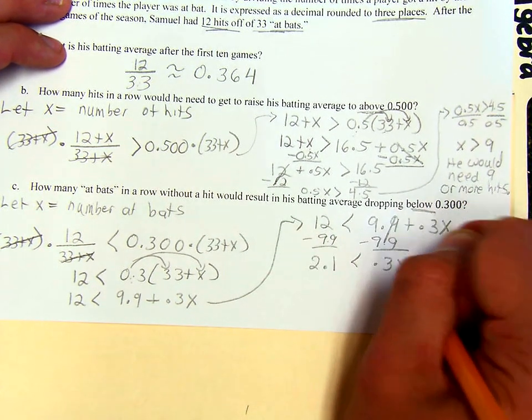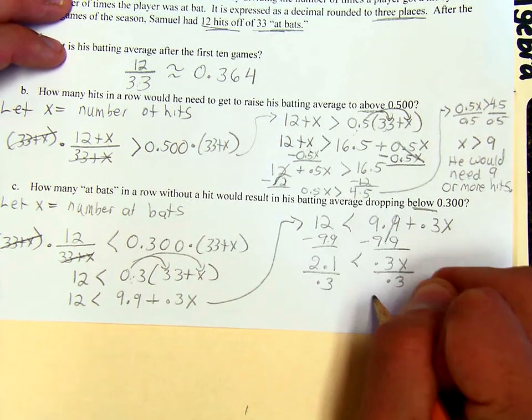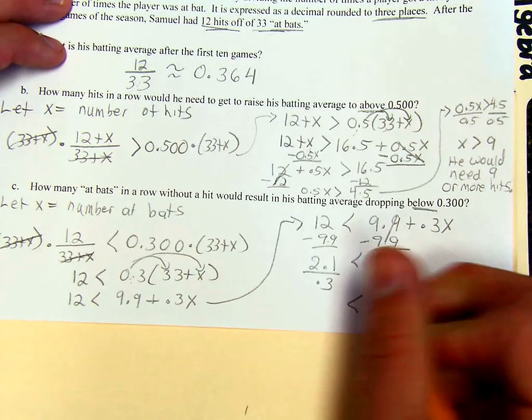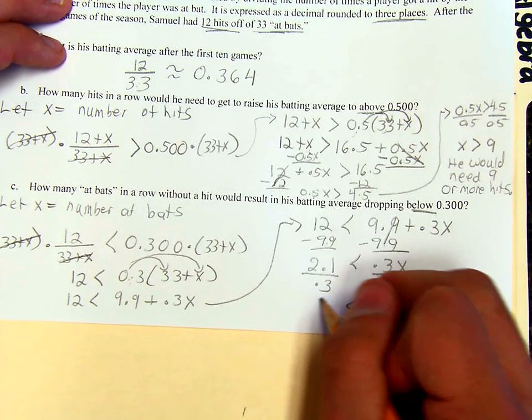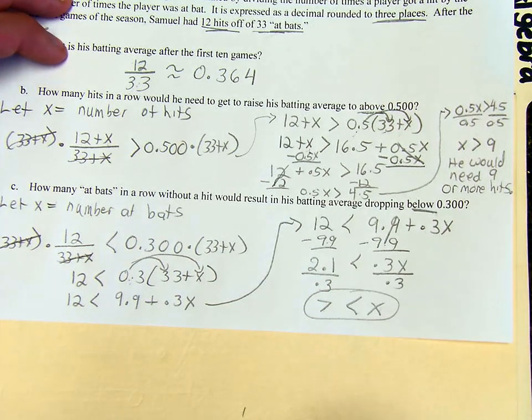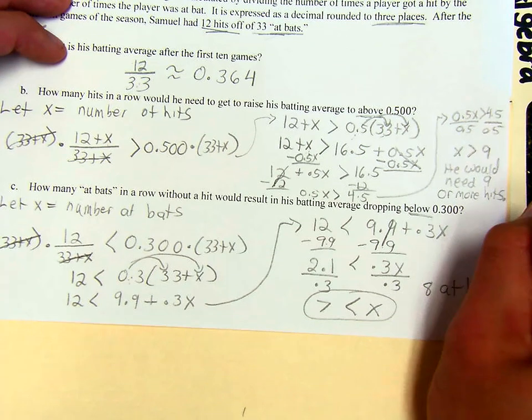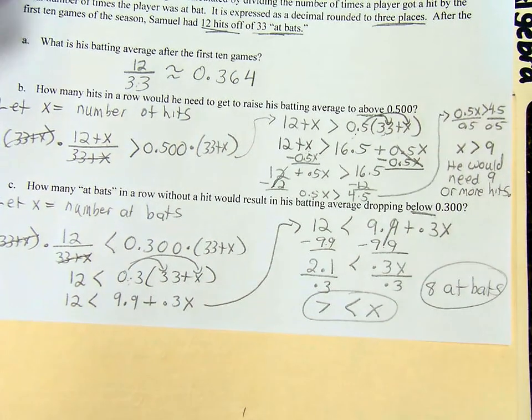So if we divide by 0.3, we get that x is greater than 2.1 divided by 0.3, which is 7. So x has to be greater than 7, so he needs at least 8 at-bats without a hit. Okay? And that will be all for today.